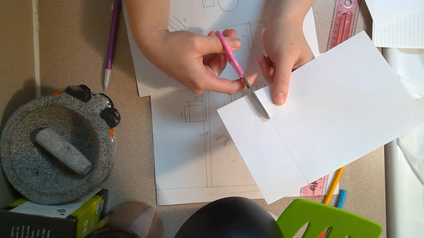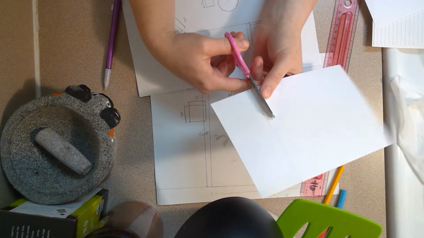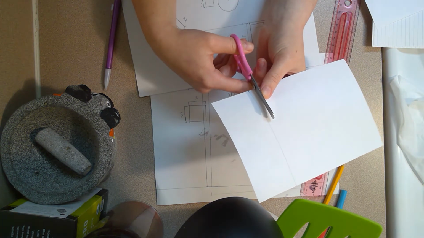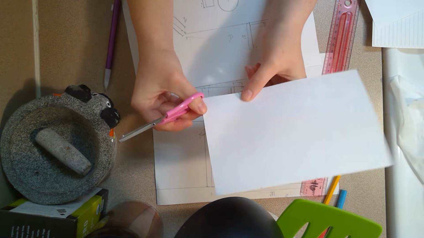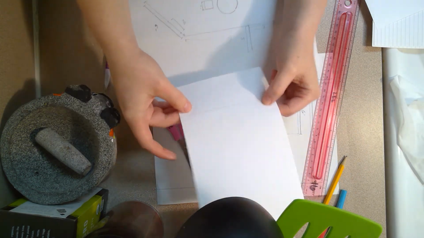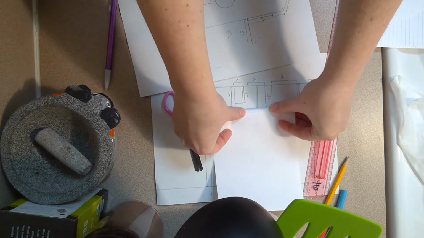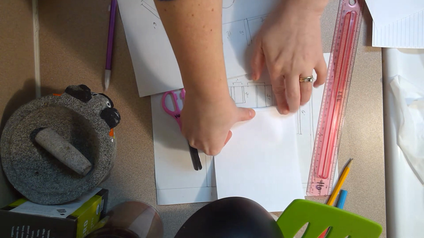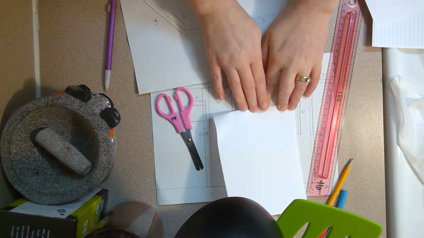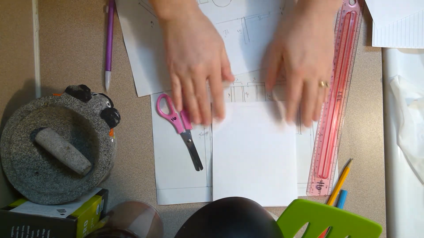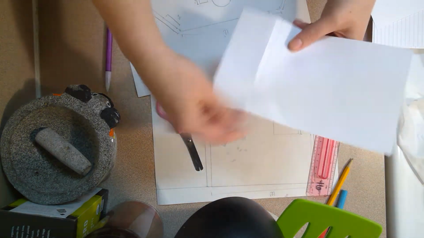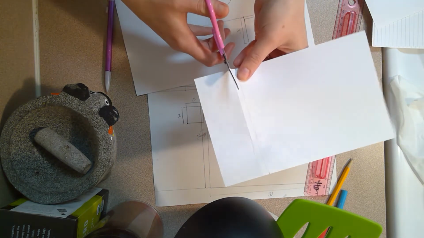If I cut it right now and then add a little tab and tape it down, my wall will be too short. So instead, I want to use this line as a reference, and I want to give myself just a little bit of extra space. And we can fold that to give myself a line to cut with. Now I can cut it off.